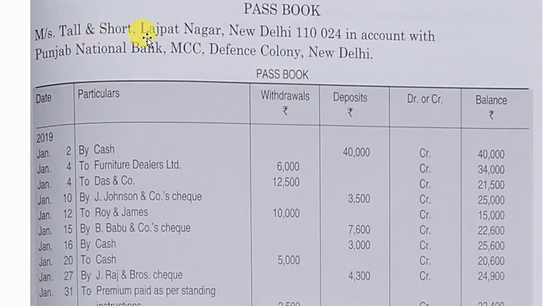Tall and Short in Punjab National Bank. And remember, this is a current account. We have studied that in cash book. This is a current account passbook, and I have just read and explained to you these few transactions from January 2, when cash was deposited to open this account, till January 20. The background of this chapter, BRS, is understanding of passbook transactions along with cash book transactions.